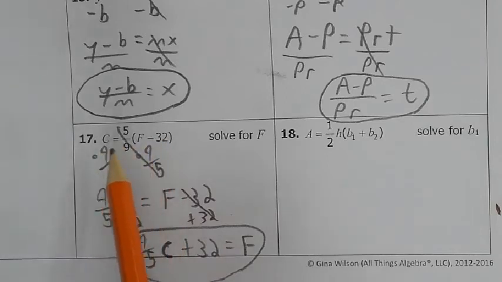If y'all know what this formula is, you'll learn this probably later in chemistry. That's how you go from Fahrenheit to Celsius. So if you ever need to convert the degrees, that's the formula.